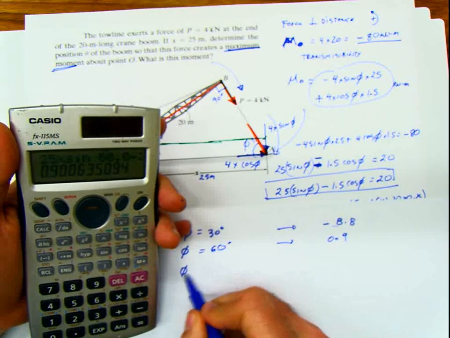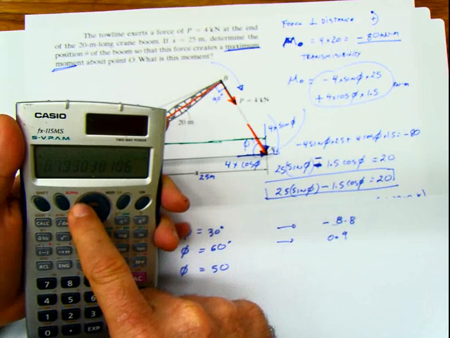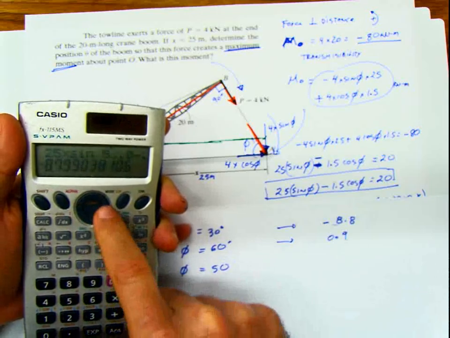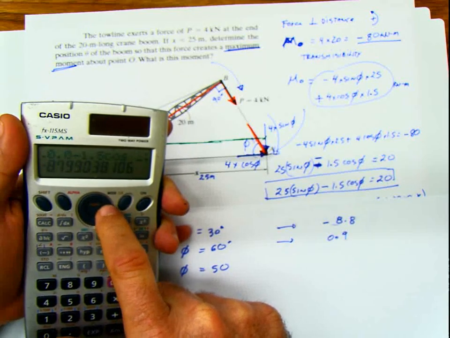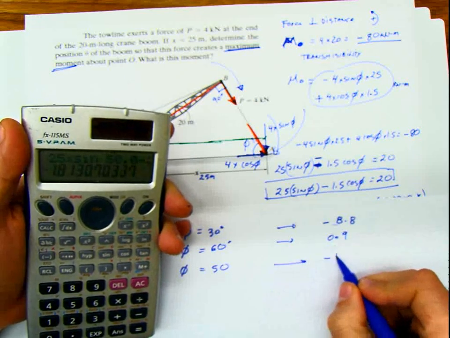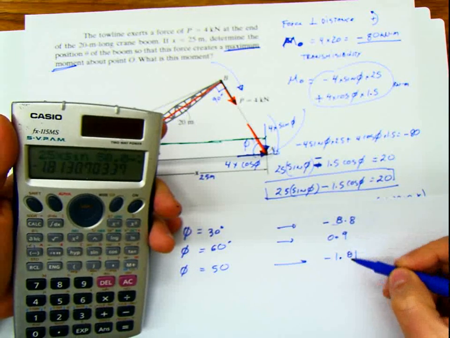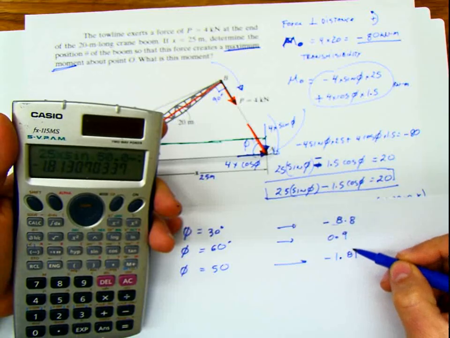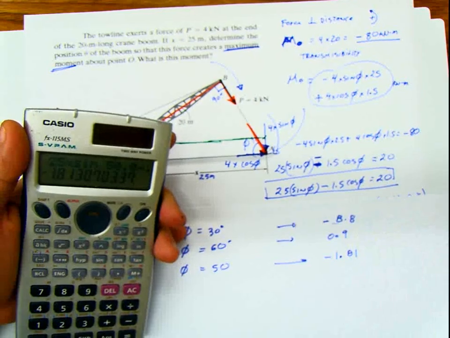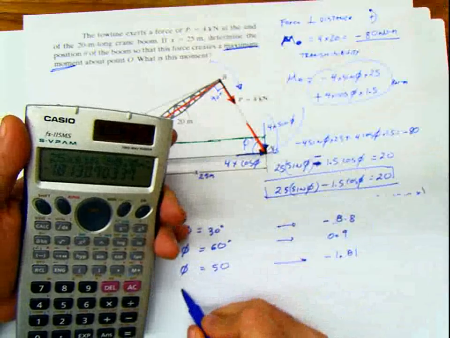So I'm going to try now with phi equal 50. And as you can see, that doesn't take long. Look, I'm almost converging now. I have 50 here, and I put 50 here also. Enter. And then for 50, I get negative 1.81. That means that between 60 and 50, I have a 0 crossing again. You see, from negative 1 to this value. So if you want to, you can try a 55, because it's in between both of them.